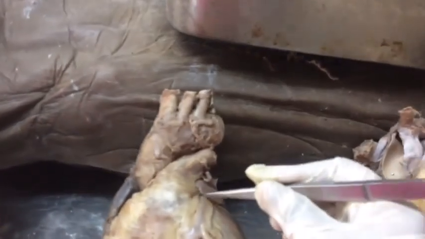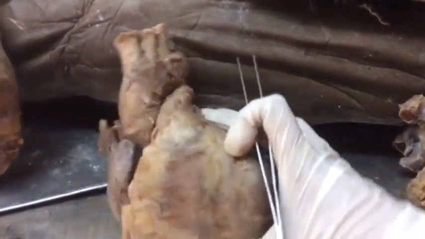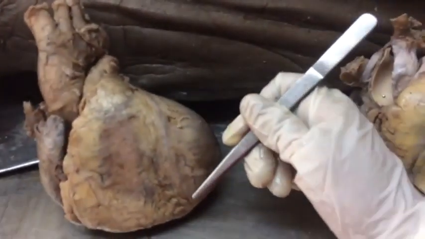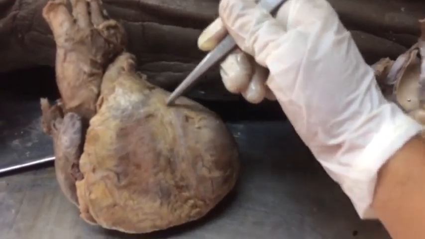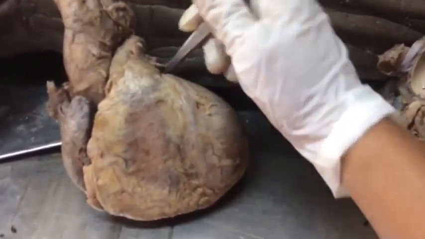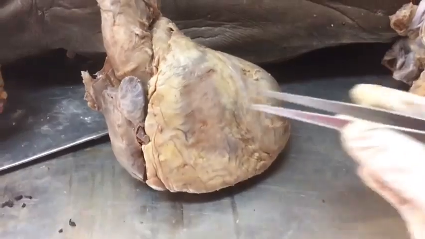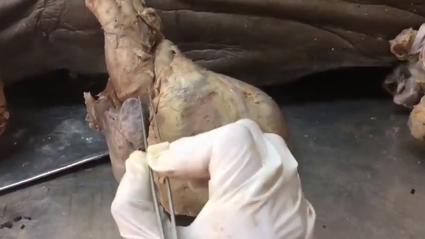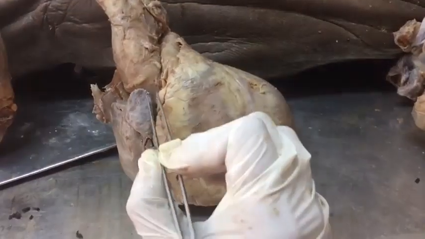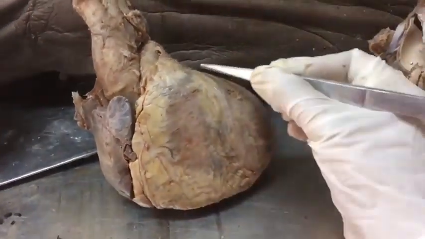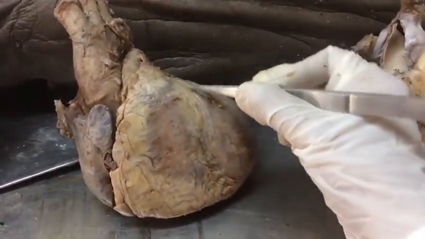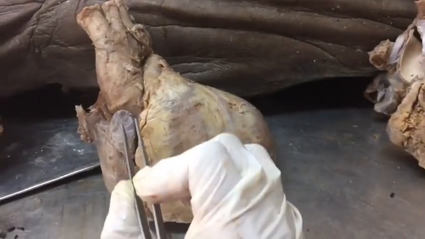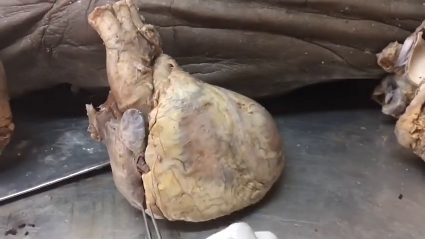Now, we have the veins. We call this the great cardiac vein, which passes along with the anterior interventricular artery. It drains into the coronary sinus. In the right part of the atrioventricular groove, we have a vein called the small cardiac vein. This is the great cardiac vein, along the anterior interventricular groove, and in this groove we have the small cardiac vein.